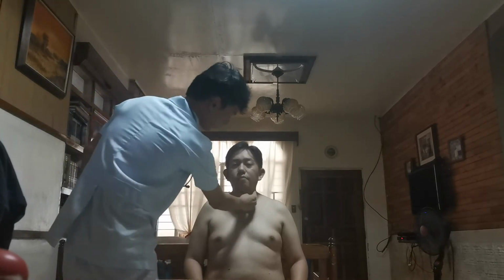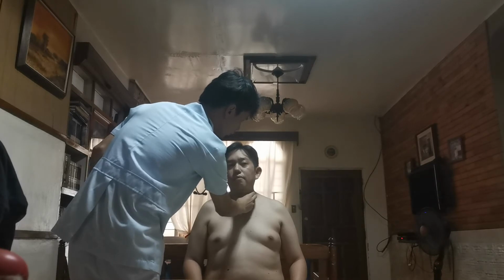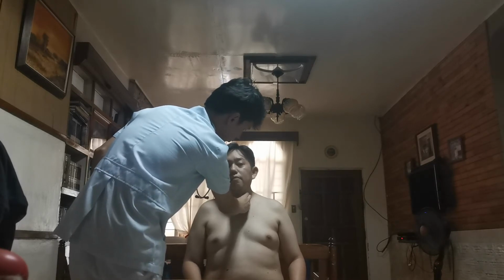we will now proceed to the peripheral vascular system. We will check each side for the pulse of the patient, whether the volume and rhythm of the pulse are okay. Now we will proceed to the carotid area or the carotid artery of the patient. Okay. After the carotid artery, now we will proceed to the radial pulse, then the brachial pulse.